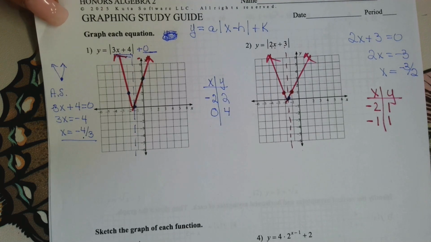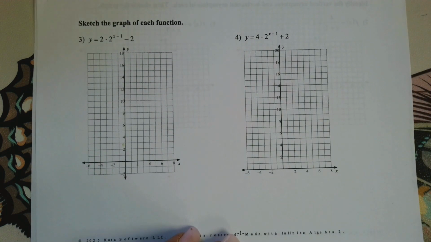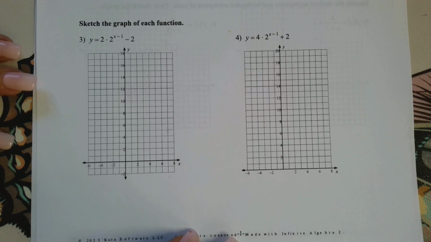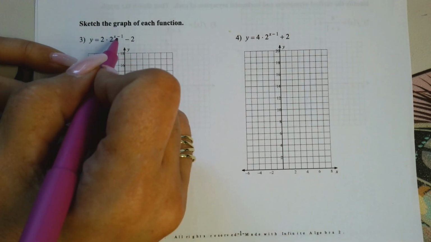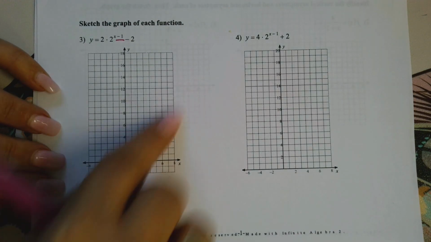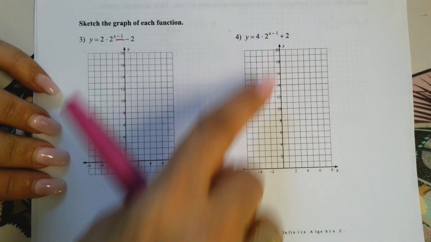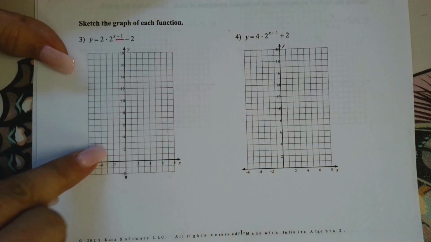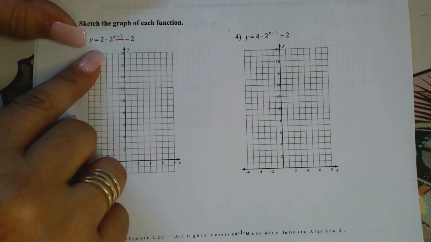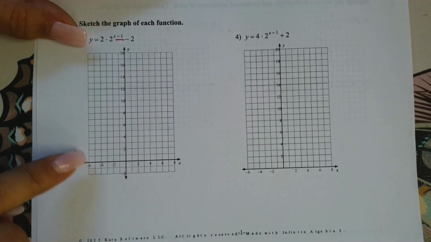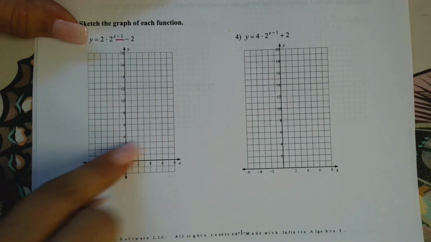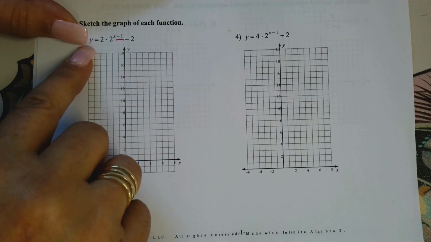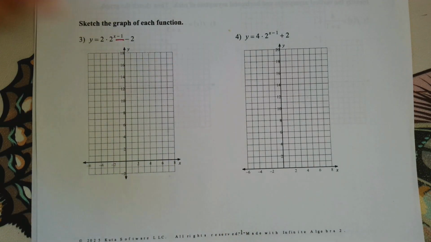So memories, I know. All right, let's move down to, this is an exponential function, yeah? So we are expecting something like that. Both of these happen to be increasing. I'm not sure on your final if you'll have a decreasing, but just know if it's increasing, it's going this way. And if it's decreasing, it's going that way. Okay? So let's go ahead and take a look.